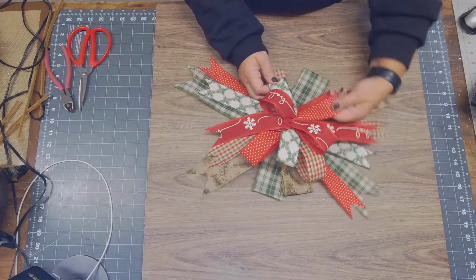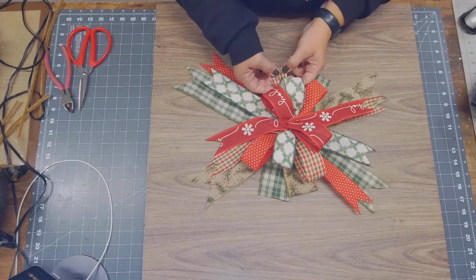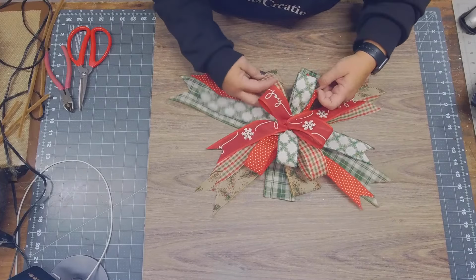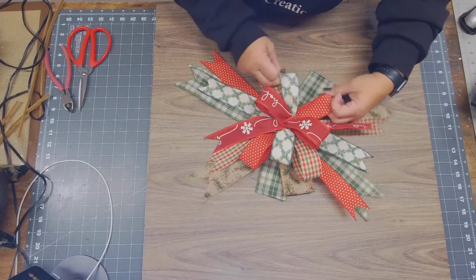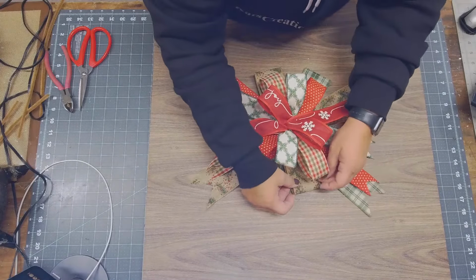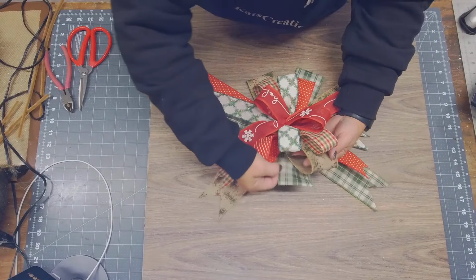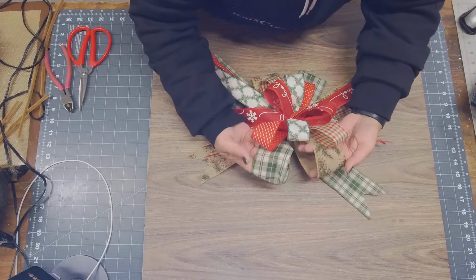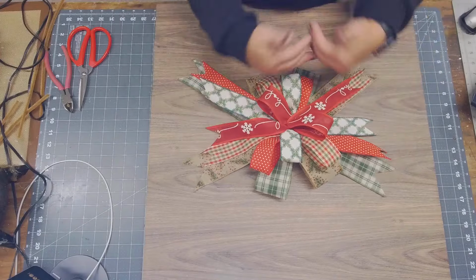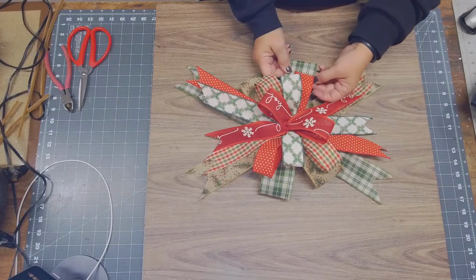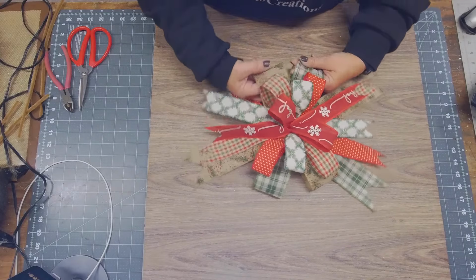So I'm going to fluff the same way on the other side. Going to bring my gingham between. And then on the very bottom, we have our bottom two. I like having the C hook in there because it really allows me to pull my ribbon so I can get a good fluff on them.